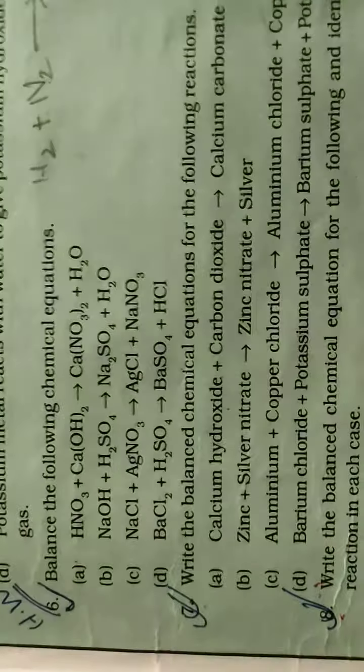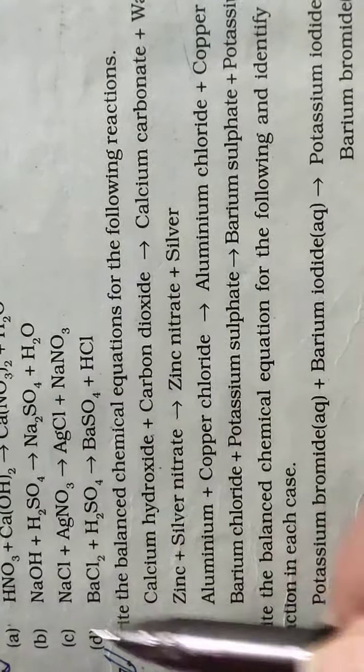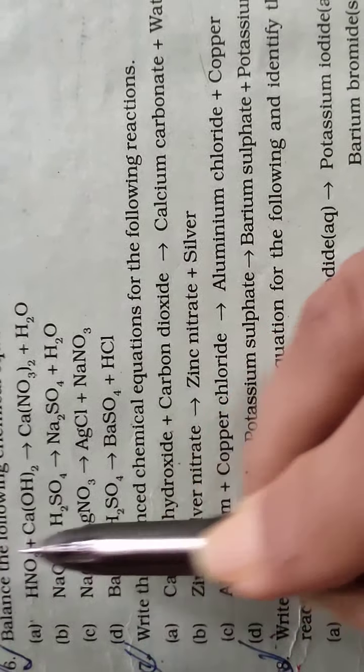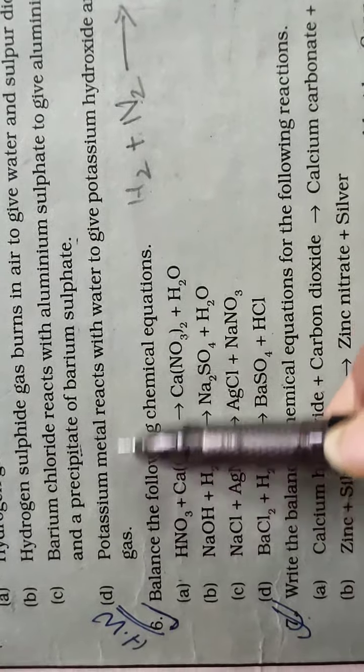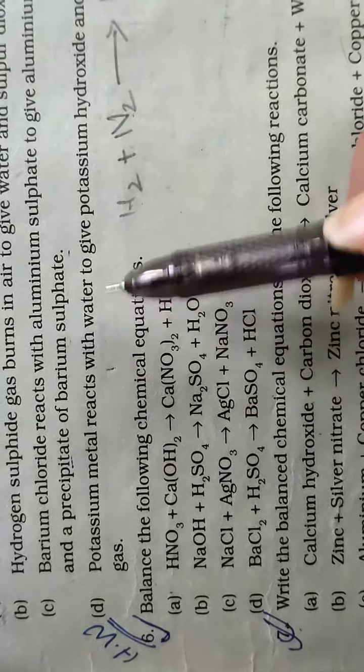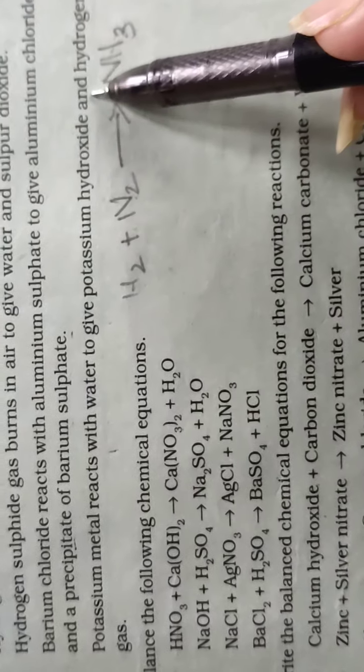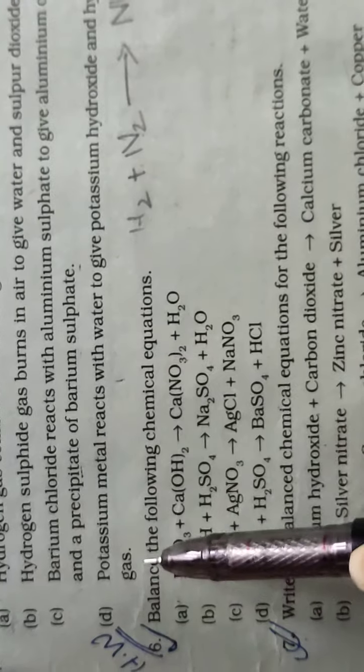Next, go to question number D. Potassium metal reacts with water to give potassium hydroxide and hydrogen gas.